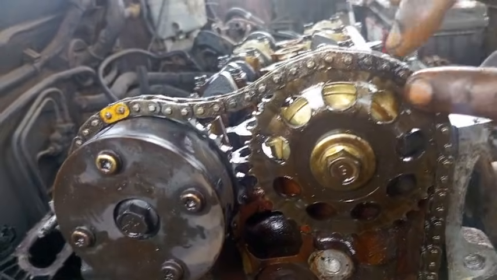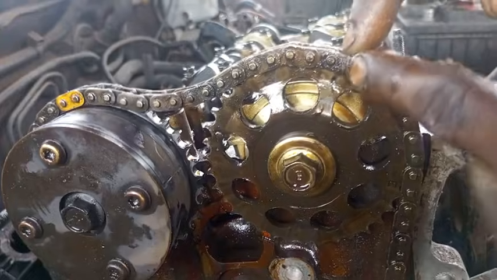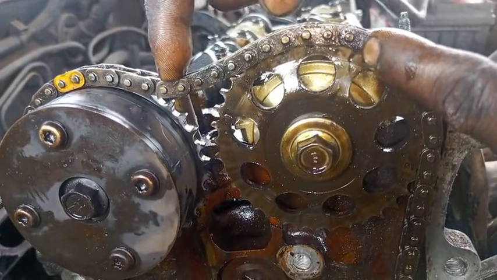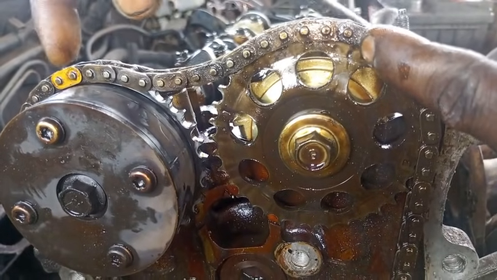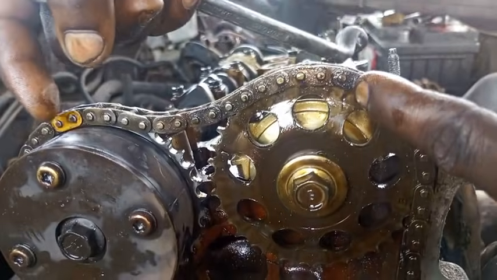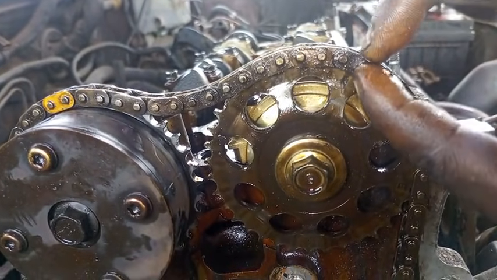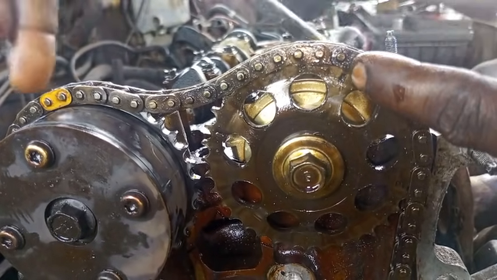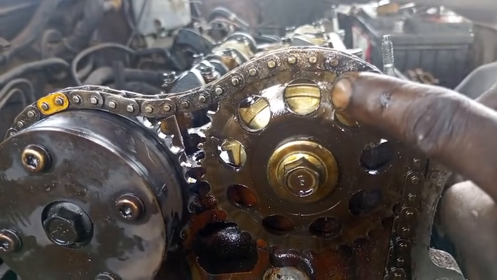So you can see that we have this black aligned to the point. Okay, so if I count 1 2 3 4 5 6 7 8 9, you can see that it's well timed. But maybe if you count from here to this mark and you have 8, that means it's not correct. All 2AZ are usually a 9 mark difference. You can see that it's 9 from this point to this, which means this has been well timed.